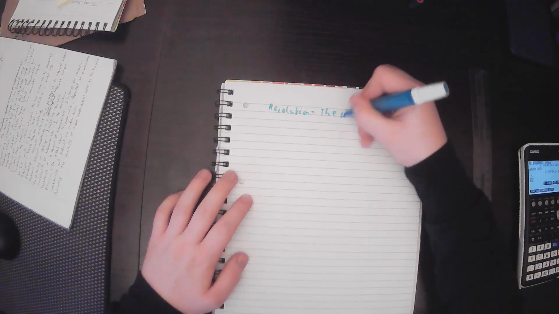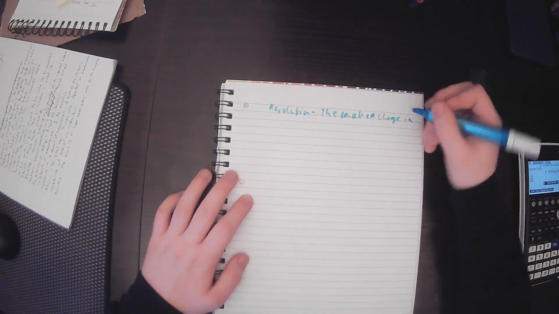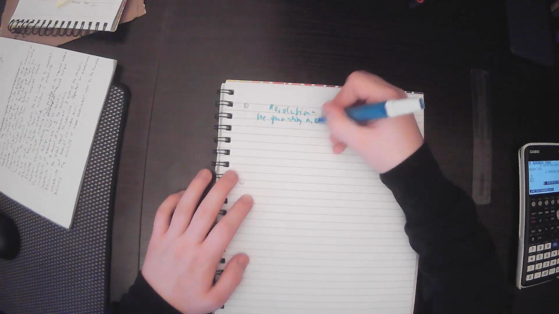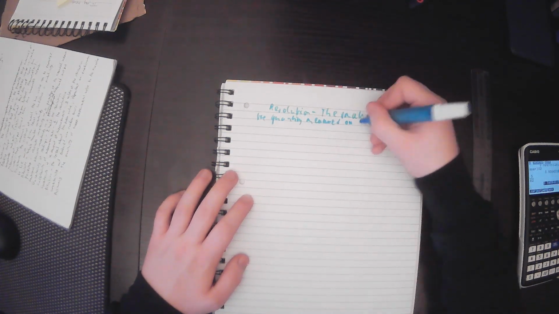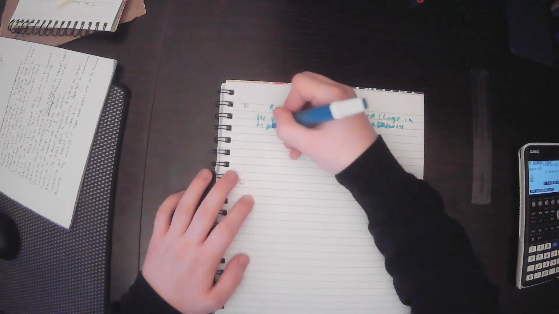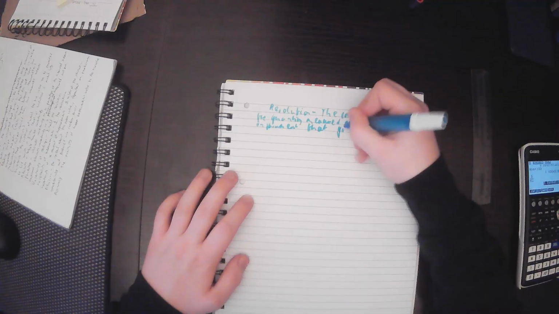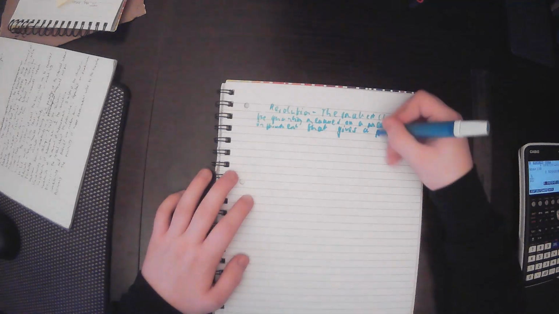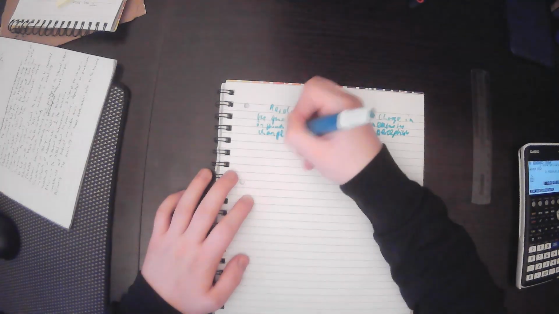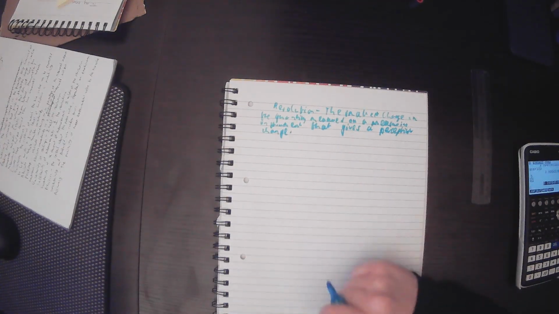Resolution is the smallest change in the quantity measured on a measuring instrument that gives a perceptible change. That definition is from the AQA specification, so if you've got any gripes with it, that ain't my problem.